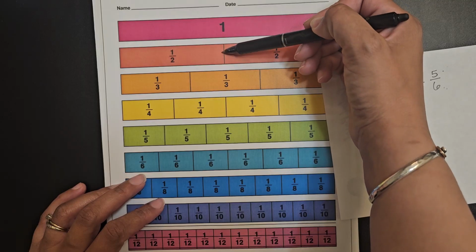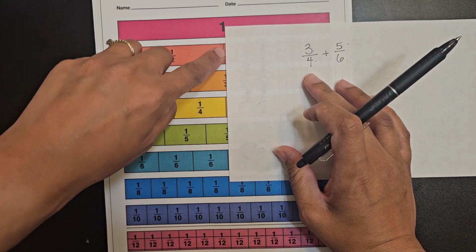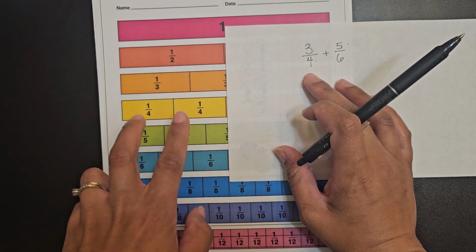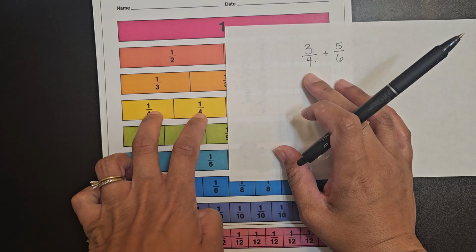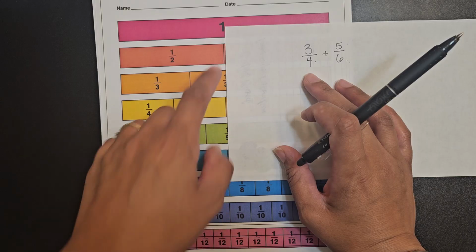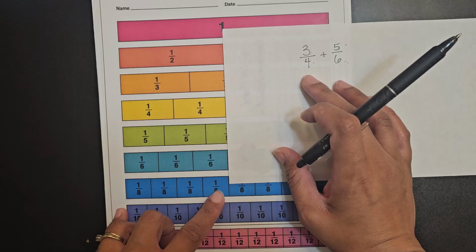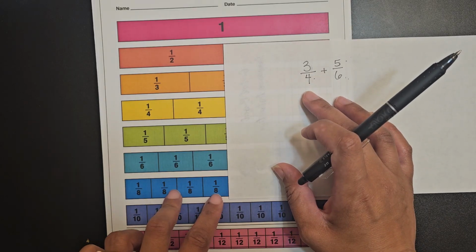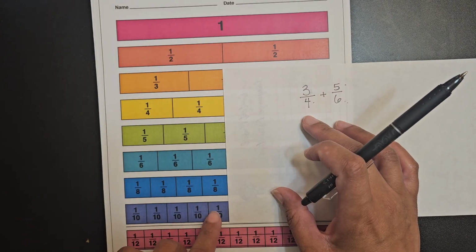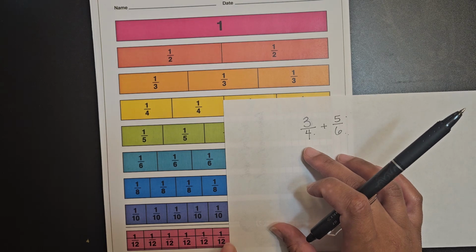So if I'm looking for any fraction that's equivalent to 1/2, then it's also going to be the same length from here to here as 1/2. So for 1/2, I could have 2 1/4s, or 2/4. That's the same thing as 1/2. Don't have any fifths that are the same as 1/2, but I do have 3/6 that are the same as 1/2. I can have 4/8. I could have 5/10. I could have 1, 2, 3, 4, 5, 6 12ths.